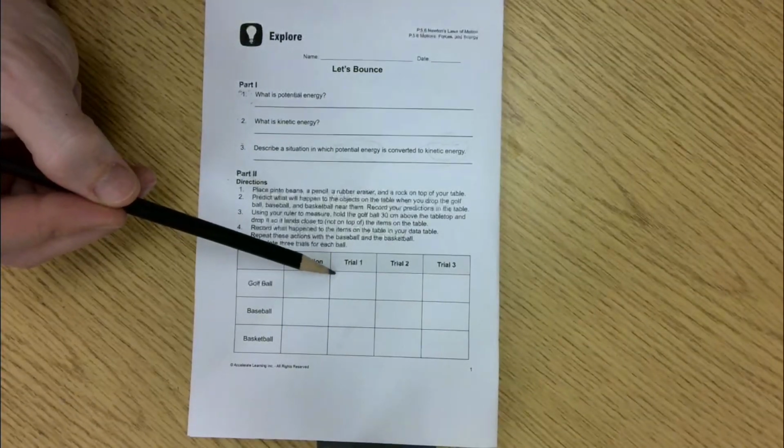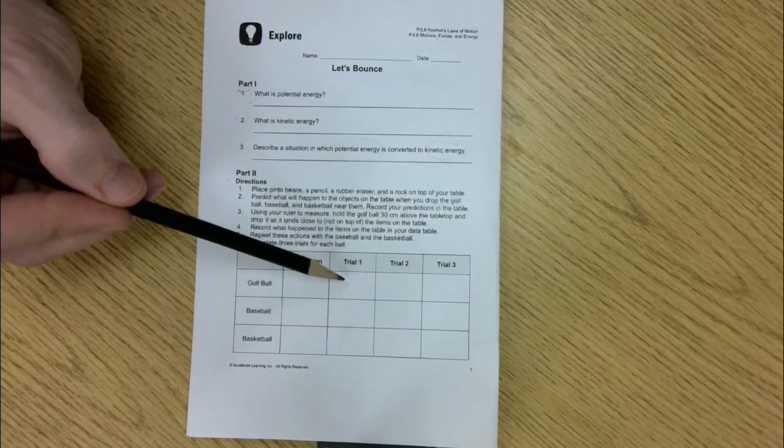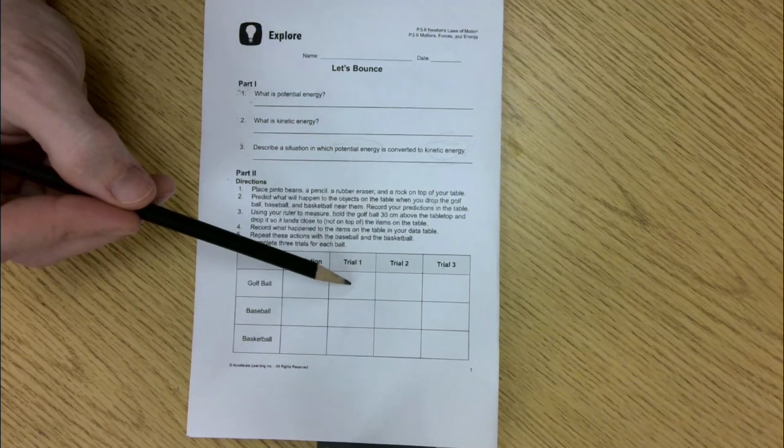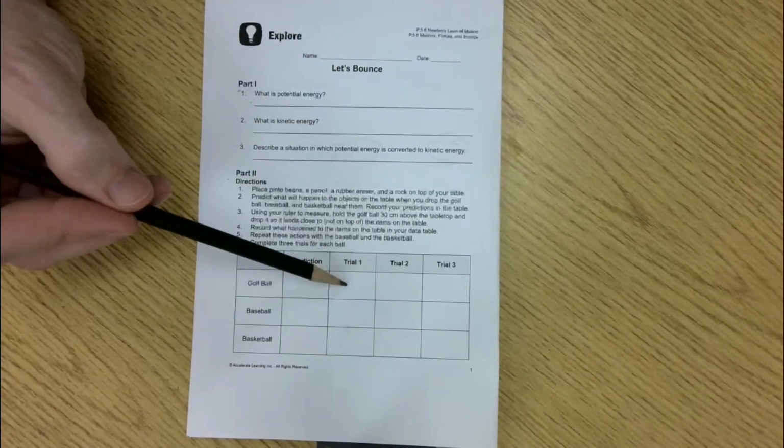Or maybe one moved a lot and three of them didn't move at all. Or maybe they all moved a little bit. Maybe the pencil moved and the eraser didn't. Maybe the pinto beans moved and the rock didn't.